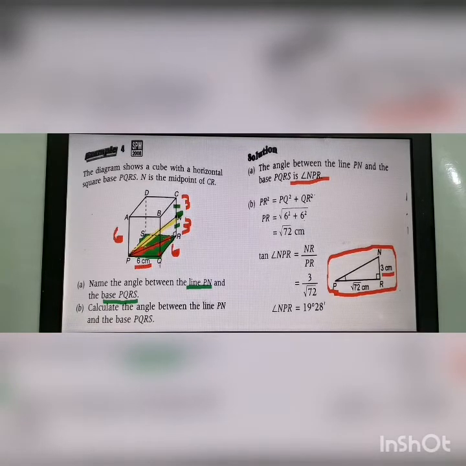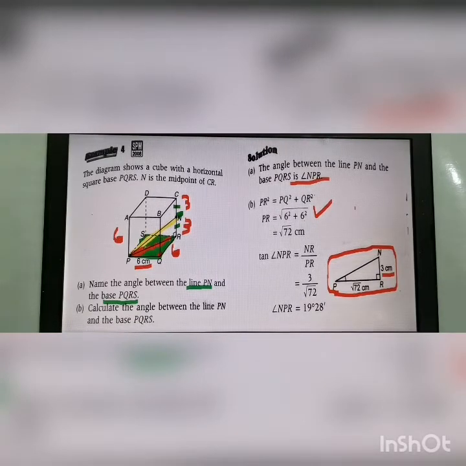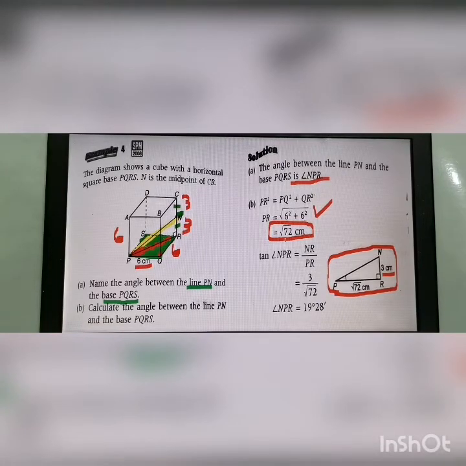So 6 square plus 6 square, and then you square root it. So the answer will be square root 72. Better don't change to decimal, just keep it in square root form. All right, after you find this length, it means you complete all the information.